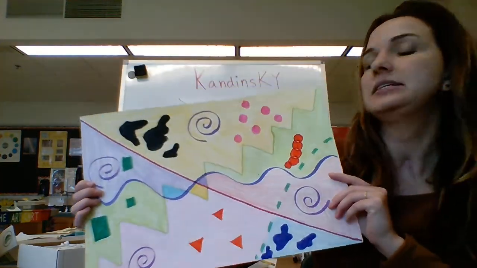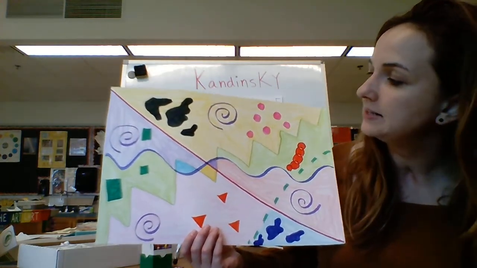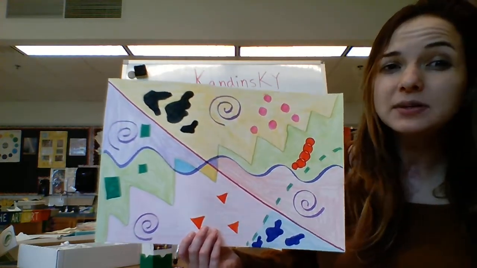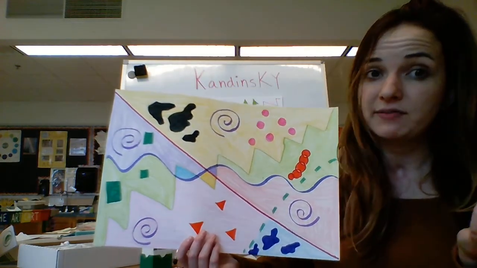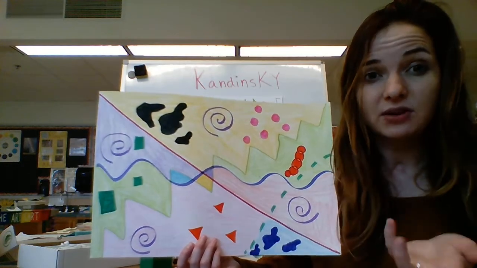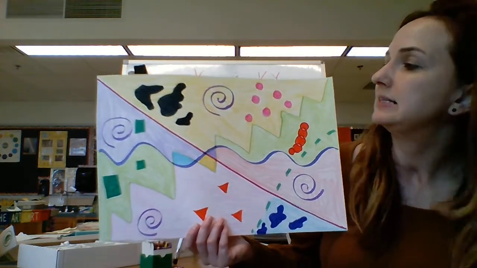So as you can see, because I used markers to do all the lines and shapes, I decided to color in with crayon. That's really up to you. That's one of those you get to make a choice on based on whatever you've got at home. So use whatever you've got at home, but I'm going to go ahead and use crayons to kind of color in the different spaces in my background.